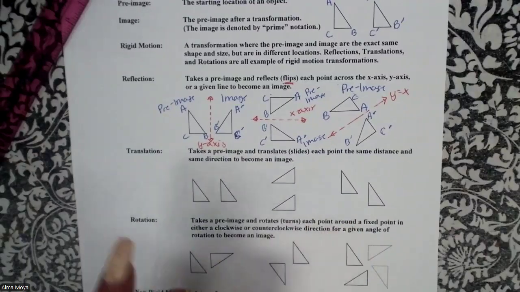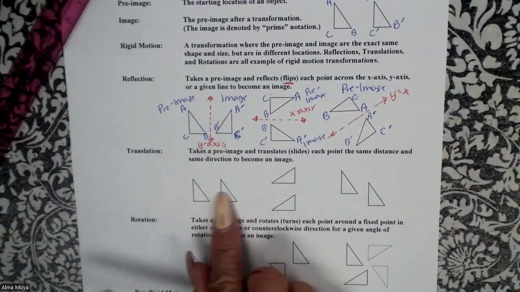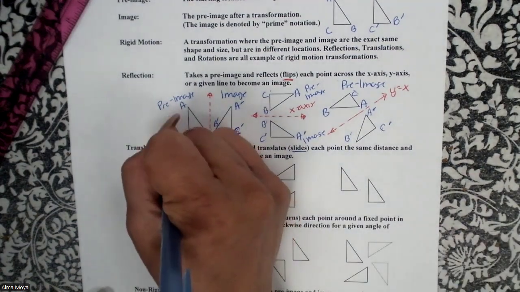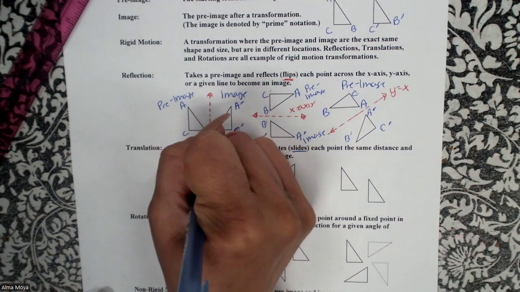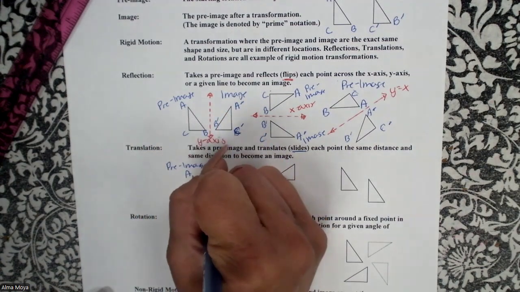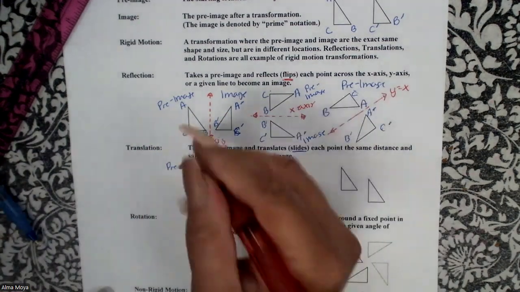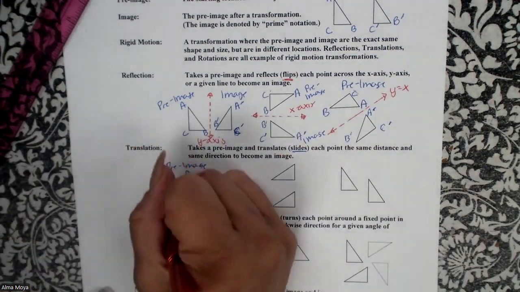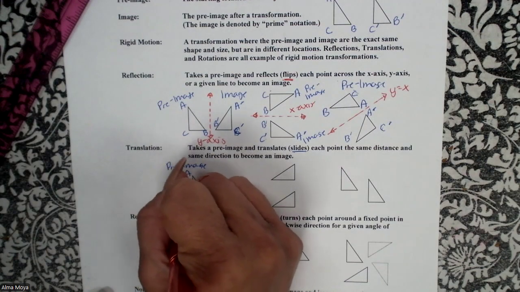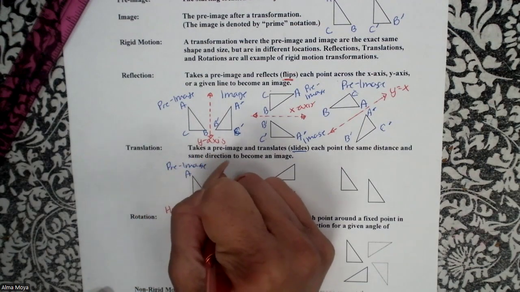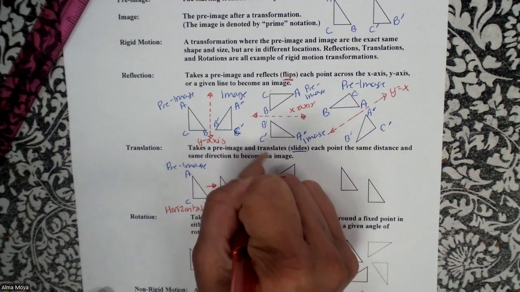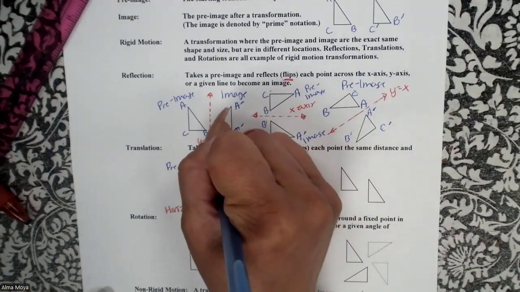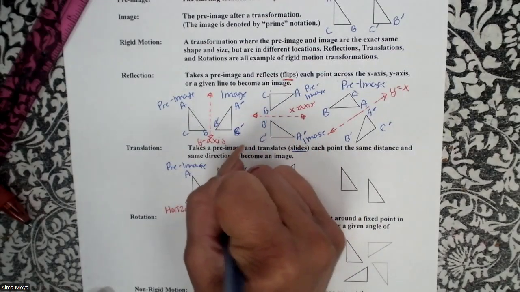The next type of transformation is a translation. You're basically sliding it. So it slides. So right here, this is our pre-image. I'll say this is A, this is B, this is C. If I'm sliding it that way, this is a horizontal translation. This would be our image. So this is our A prime, our B prime, and our C prime.